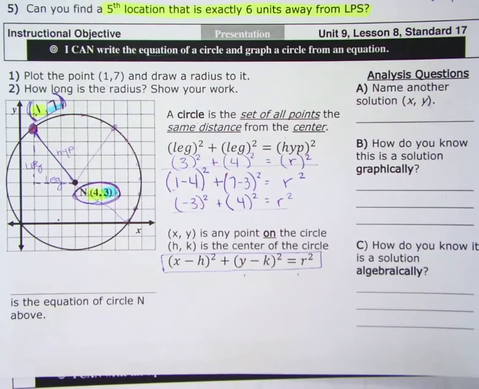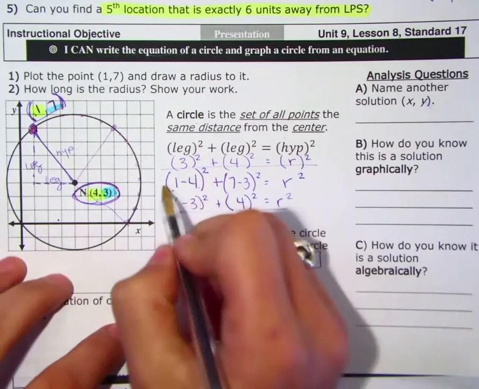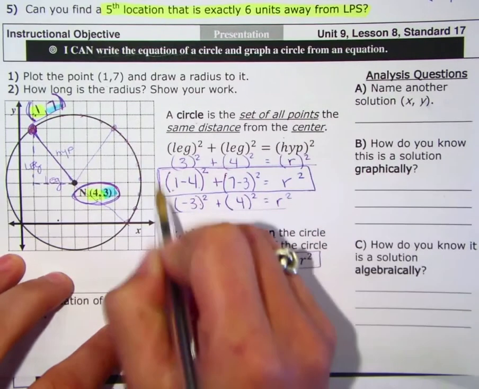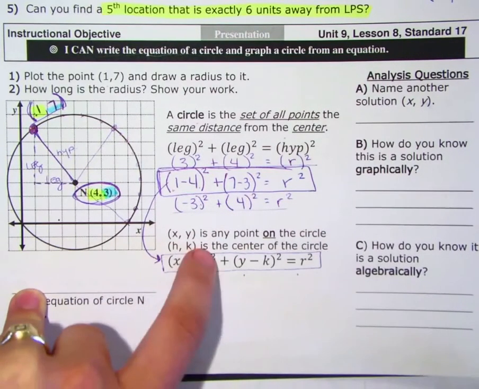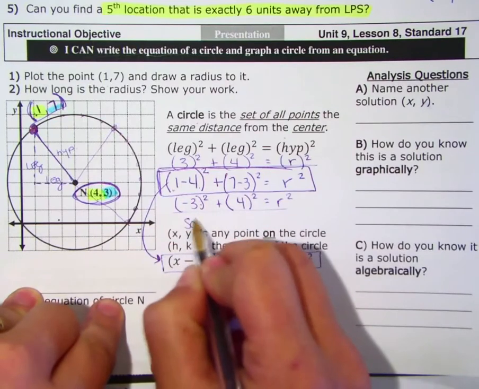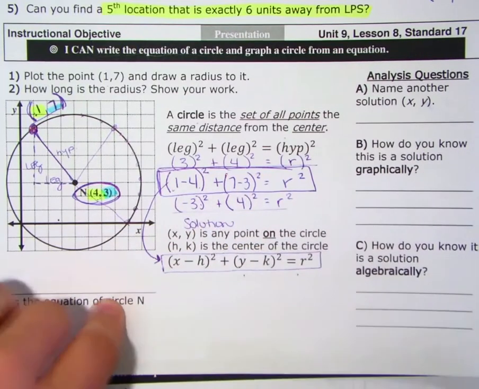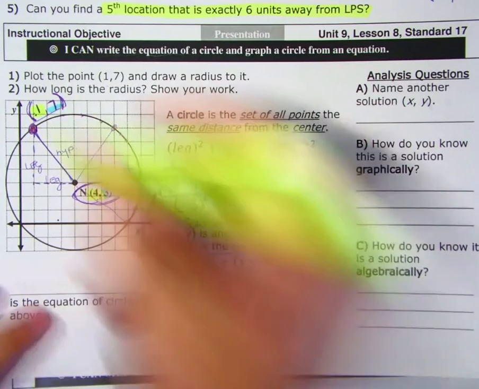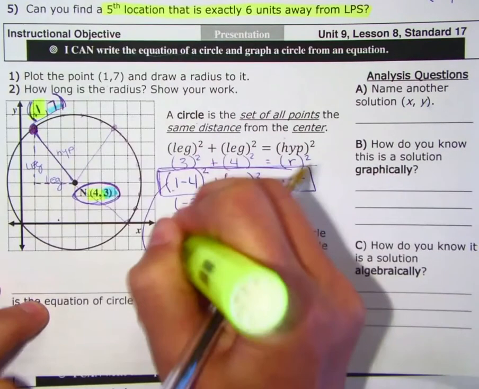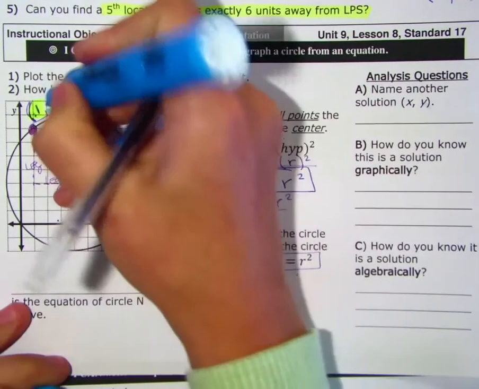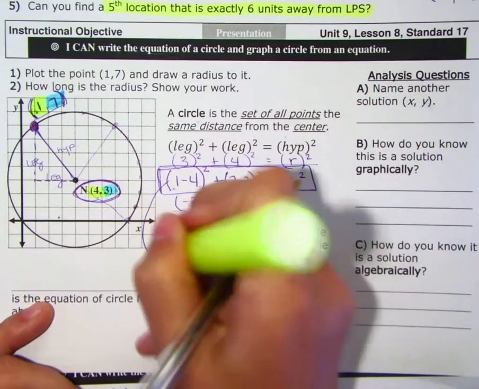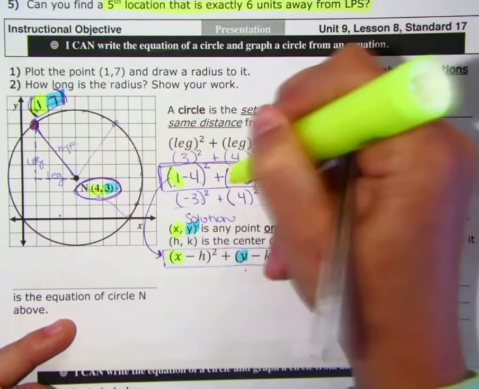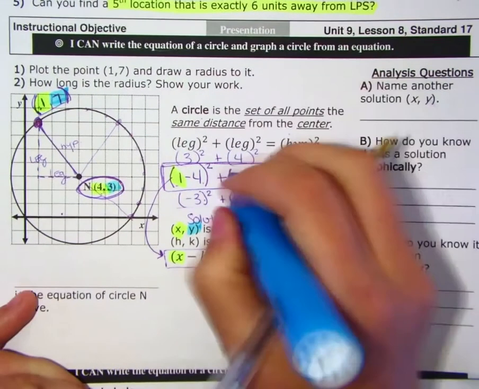Okay? So why does this matter? This is actually where the formula comes from, this line right here. This is essentially this. (x, y) is any point on the circle. (x, y) is a solution to the equation. So an example of that would be 1 would be x and 7 would be y. Let me do it this way. So 1 was x and 7 was y.